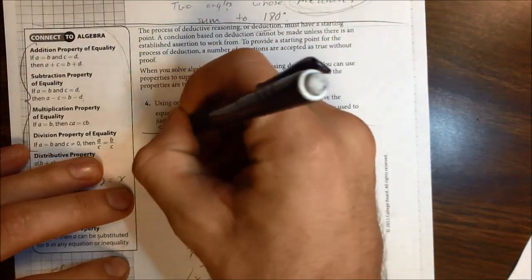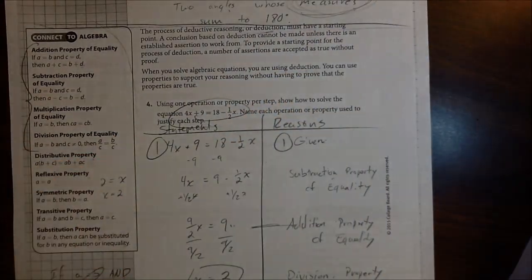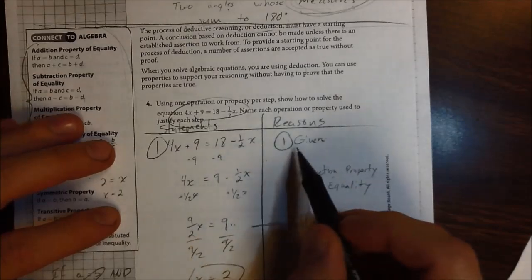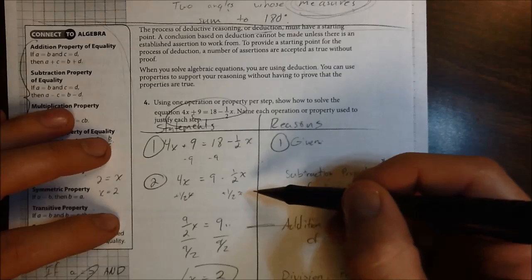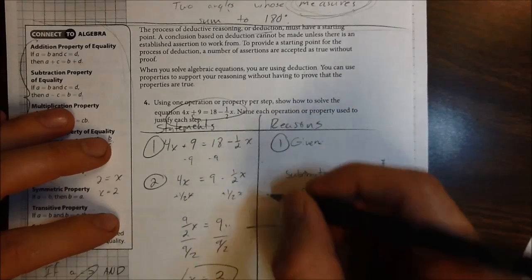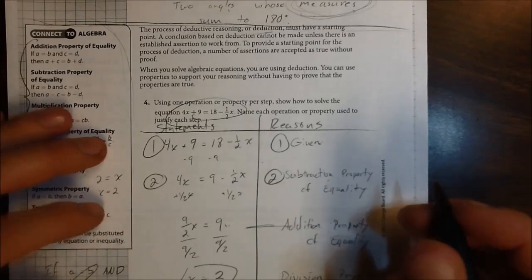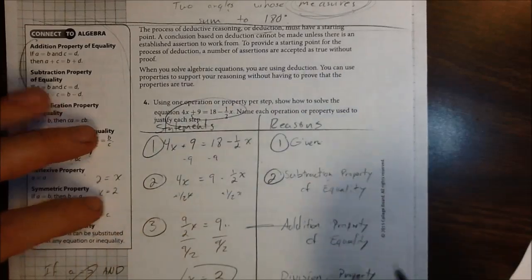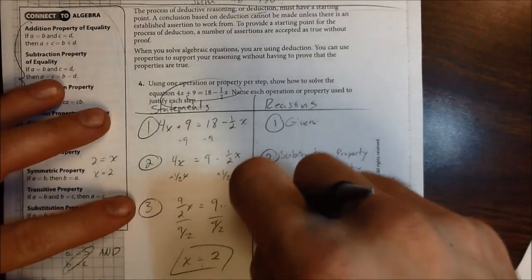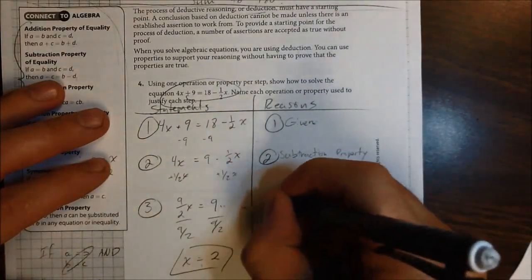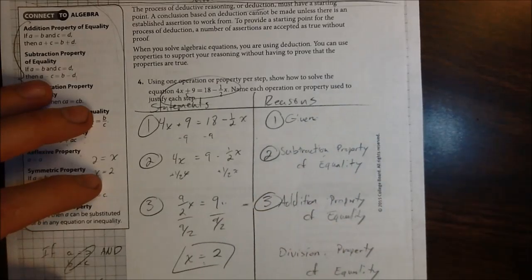Here are my statements over here. Here are my reasons, my justification. So my first statement is what they gave us. It's given. My second statement, how did I get here? What did I do? I subtracted 9 from both sides of the equation, and so I used the subtraction property of equality. The next thing I did is I added 1/2 to both sides, and I got to 9 halves x equals 9. Well, what did I use to get here? I used the addition property of equality because I added 1/2 x to get to this statement 3.